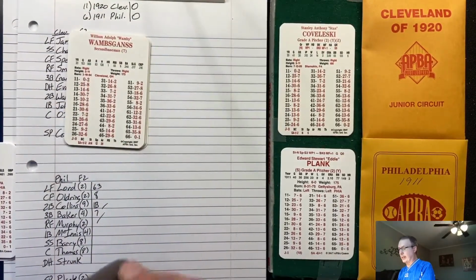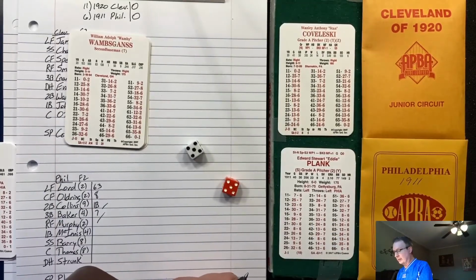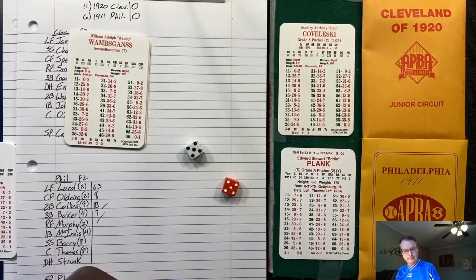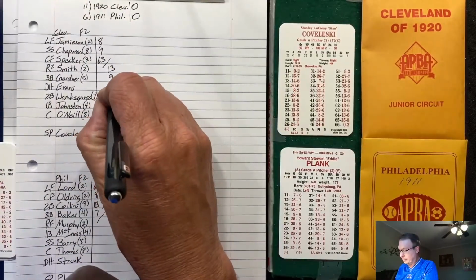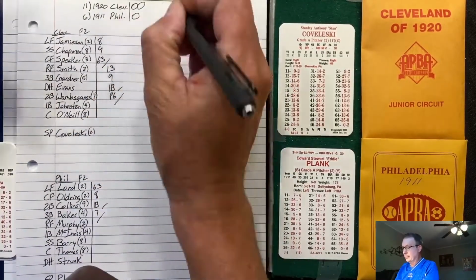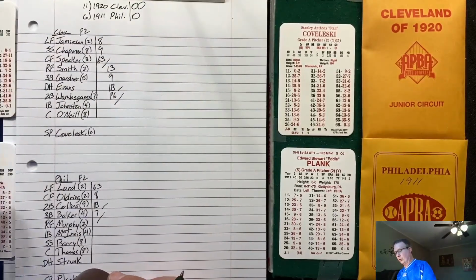Wamsgans. I almost forgot it again. 55 is an 8, plus 1 versus lefties. 8 on a 17. Runner on first. It is a pop out to short. Bottom of 2, no score.